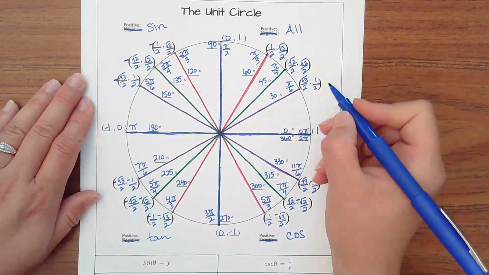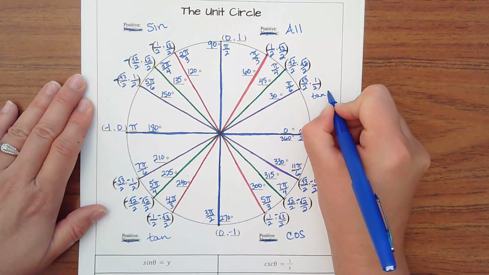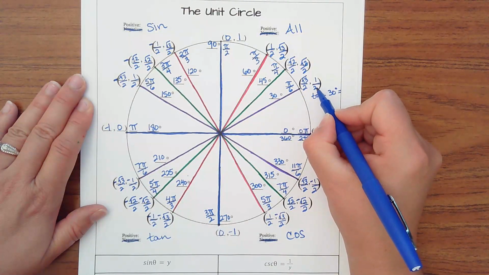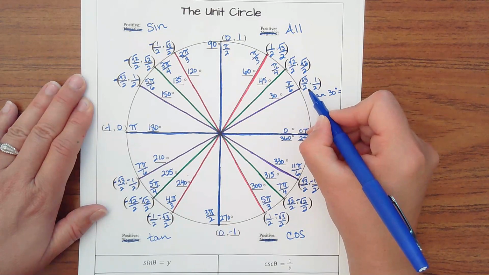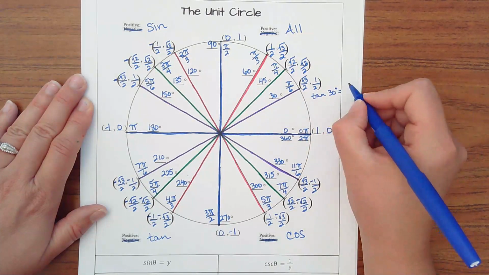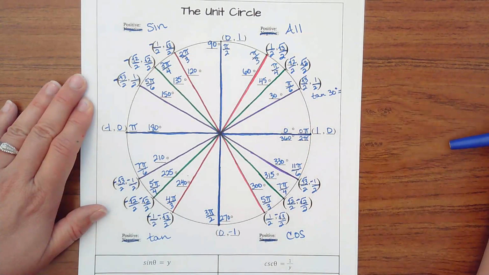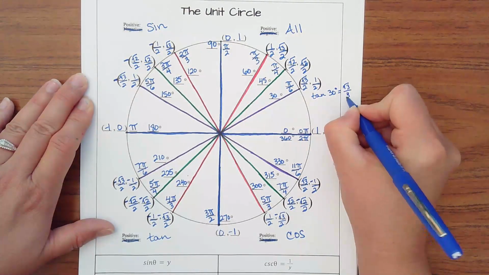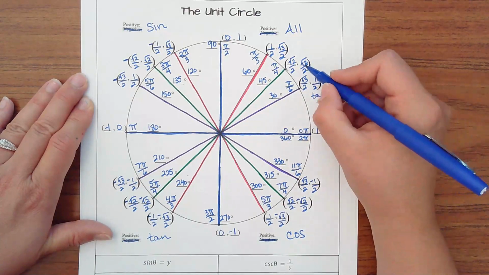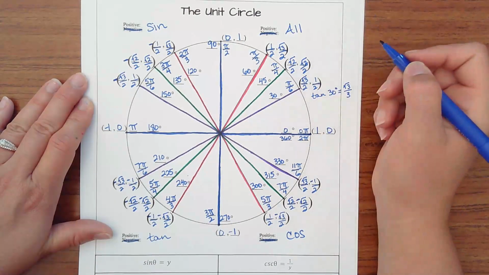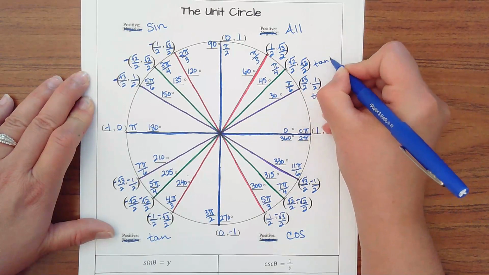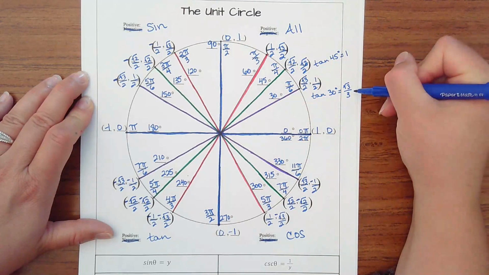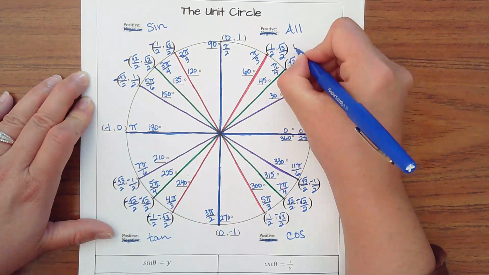And then the last thing you might want to add is tangent. Tangent of 30 is y divided by x. You're taking 1/2 divided by square root of 3 over 2, and so that's going to get square root of 3 over 3. And then a 45 is easy because you're taking the same y divided by the same x, so tangent of 45 is 1. And then tangent of a 60 is the reciprocal of that, which is just radical 3.